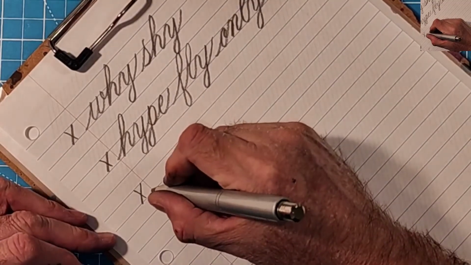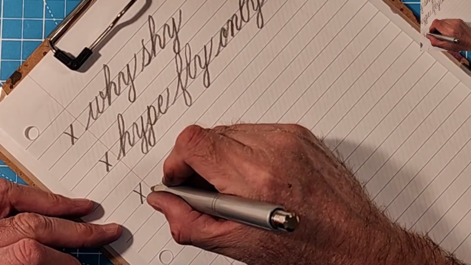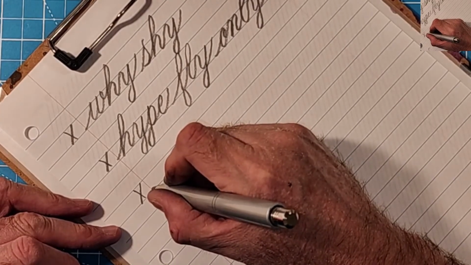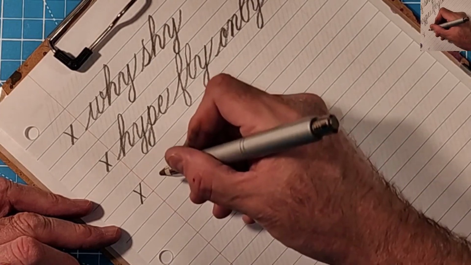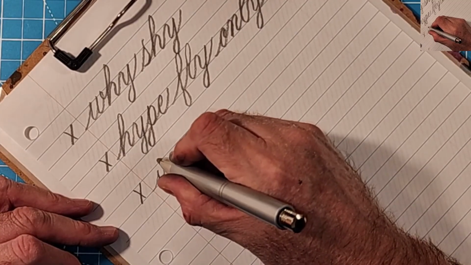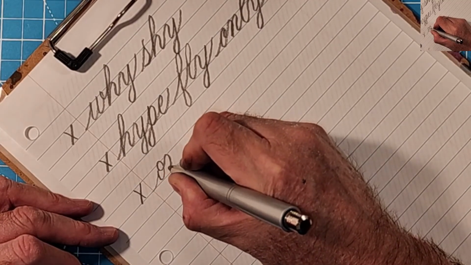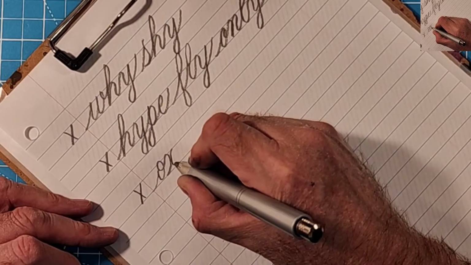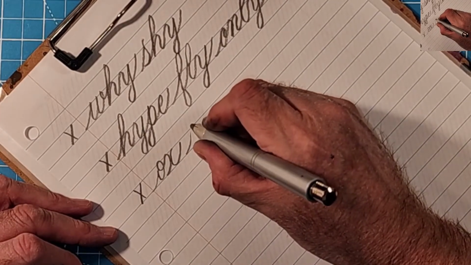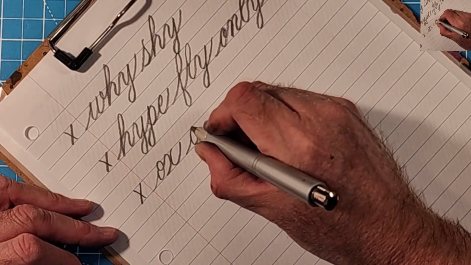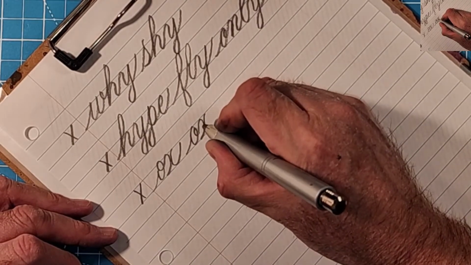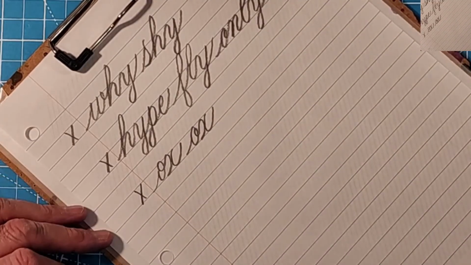So an ox would be upstroke, O into an X, or an upstroke oval connection stroke into an X stroke and a C stroke.